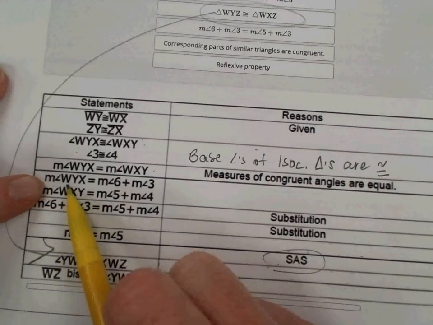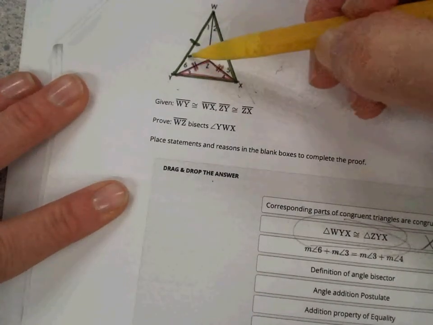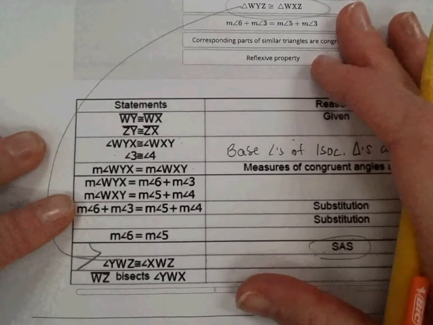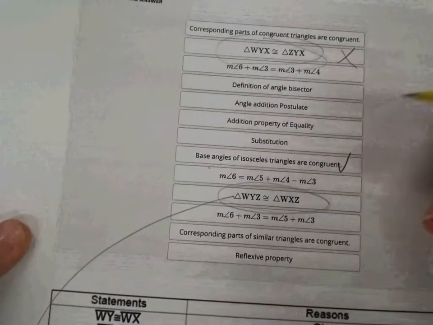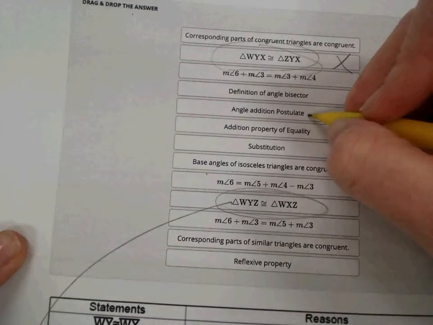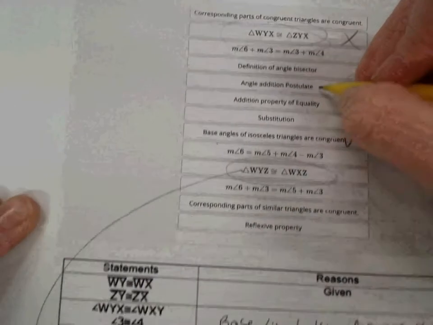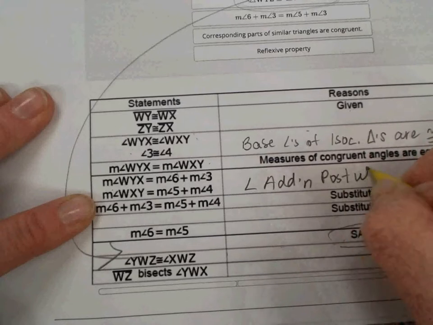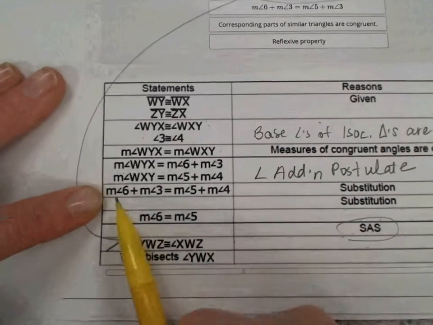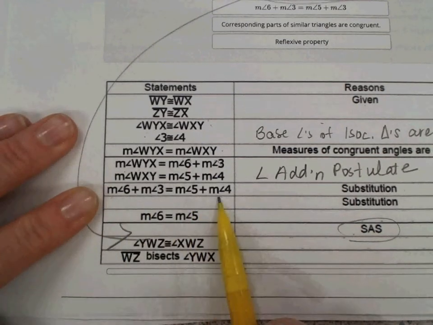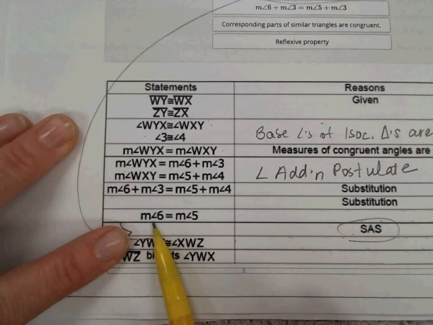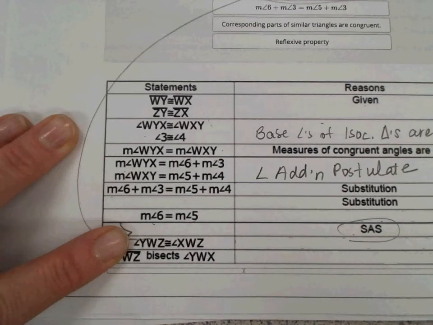So then we have the measure of angle WYX is made up of the measure of angle 6 plus the measure of angle 3. You can see that WYX is made up of the sum of those two angles. And similarly, the sum of 4 and 5 is equal to WXY. And we can say that is based on the angle addition postulate. Next we have that the measure of angle 6 and 3 is equal to the measure of 5 and 4 by substitution. And ultimately we need to say the measure of angle 6 is equal to the measure of angle 5.